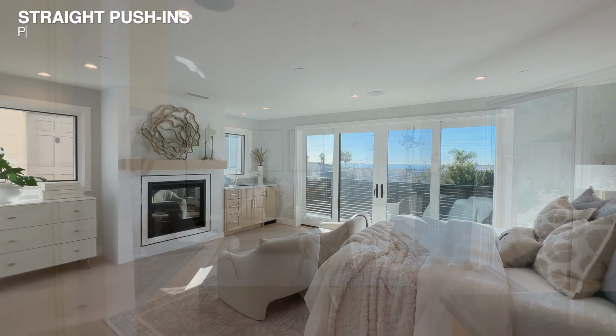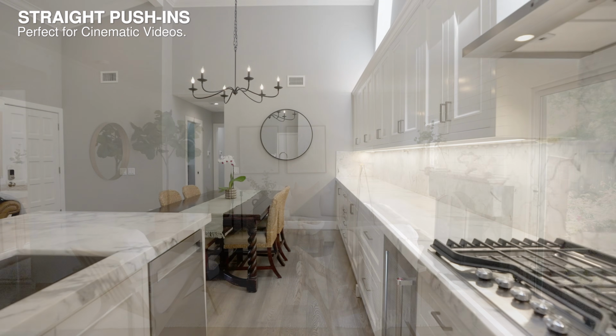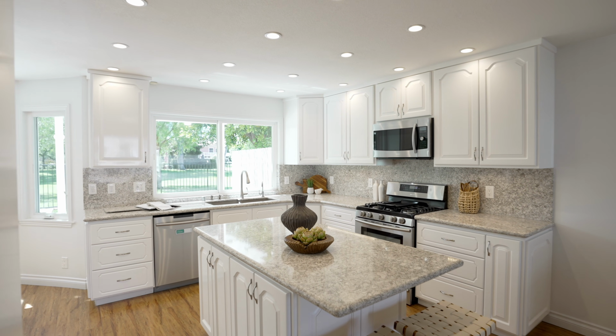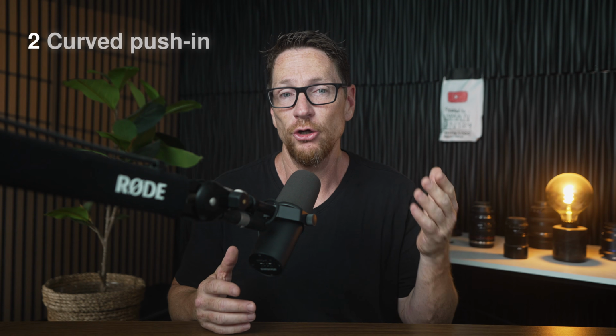Straight push-ins are also amazing for slow cinematic real estate videos, which, as a side note, I'm actually getting more and more requests for slower videos these days, believe it or not. But regardless if it's a slow video or a fast video, straight push-ins are a staple for any real estate video. Shot number 2 is a curved push-in.